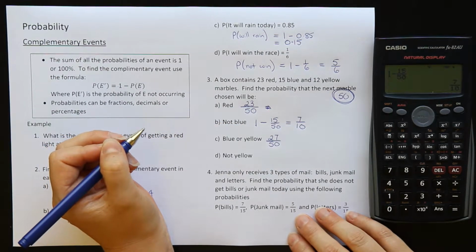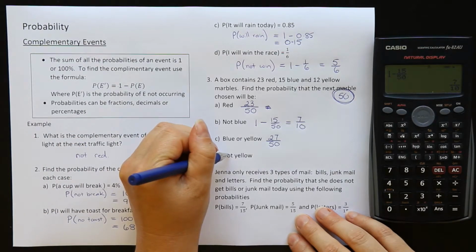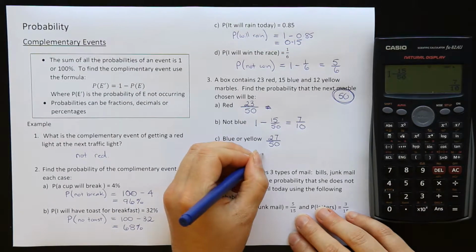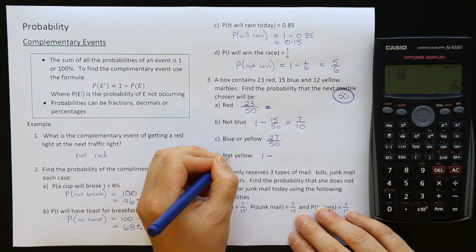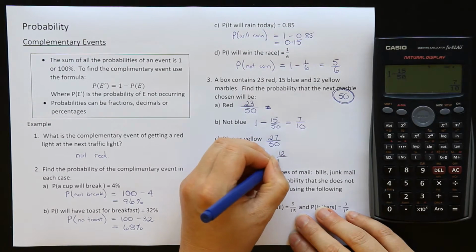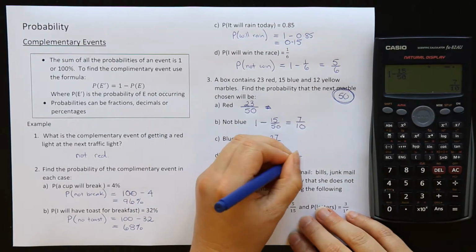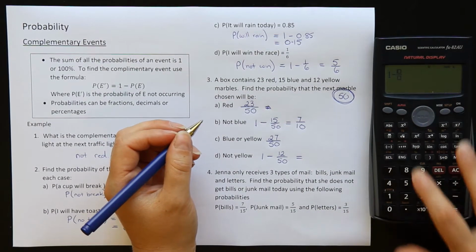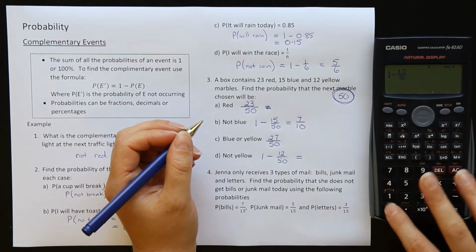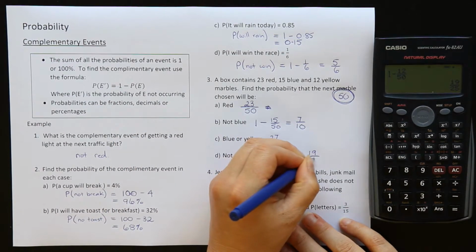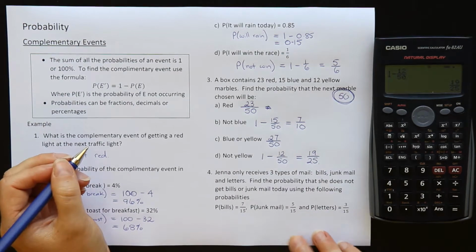And that's done. And we have a not yellow, so we can use our complementary formula here. We can do 1 minus the yellow ones. There is a 12 out of 50 chance of getting yellow, which will make, let's type it in, 1 minus 12 over 50, which is 19 out of 25 chance of not getting yellow.